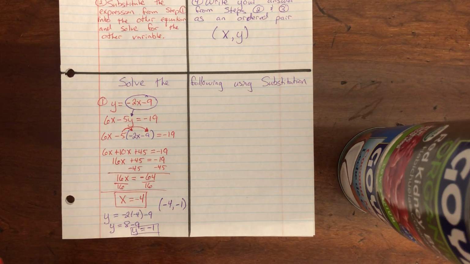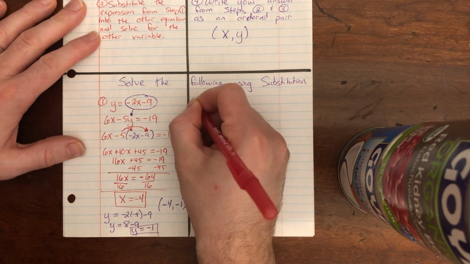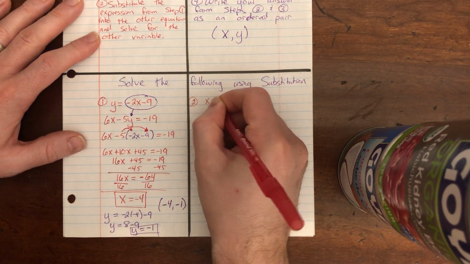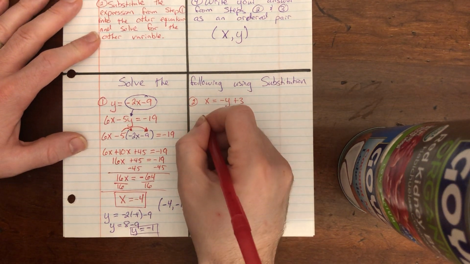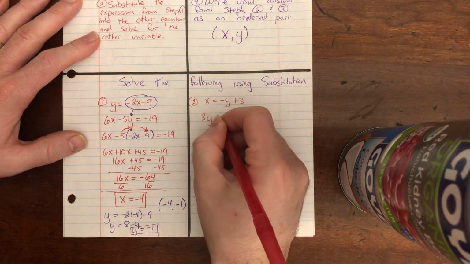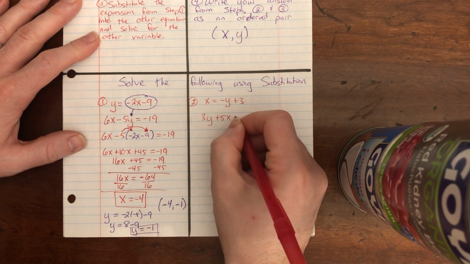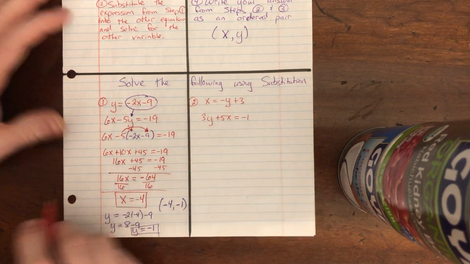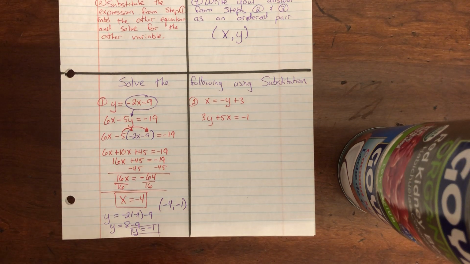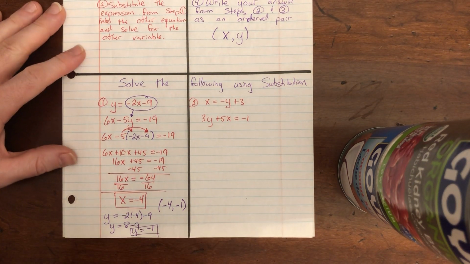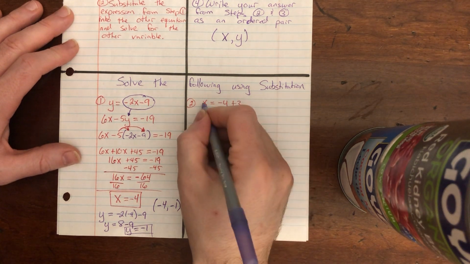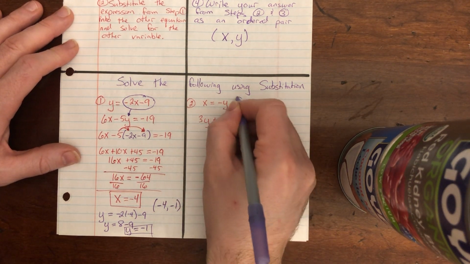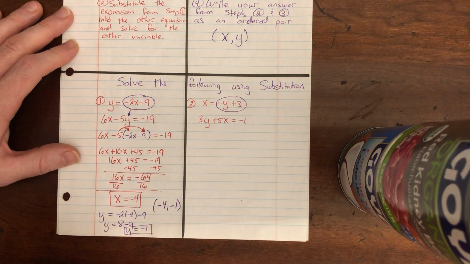Okay? Example 2, we have x equals negative y plus 3. And our second equation is 3y plus 5x equals negative 1. All right, so we're going to look. Is any of the variables already solved for? Well, the nice part is, once again, it says x equals this value right here.